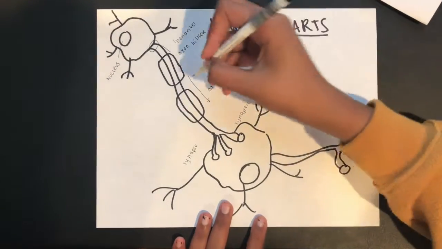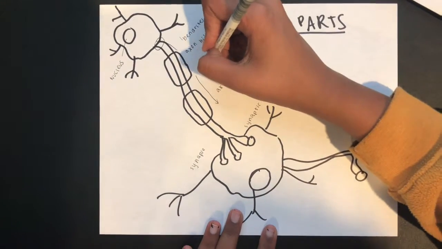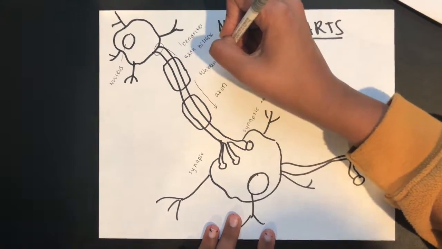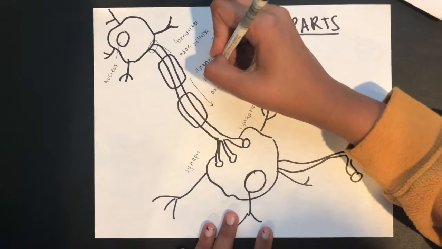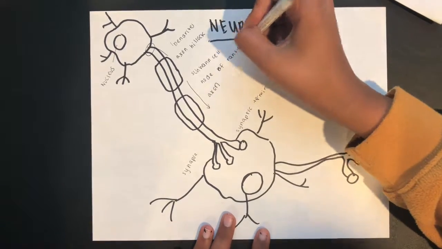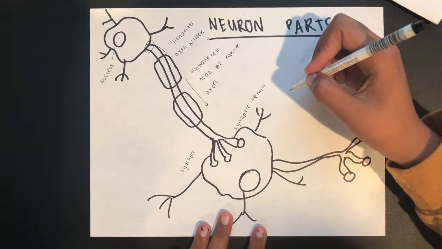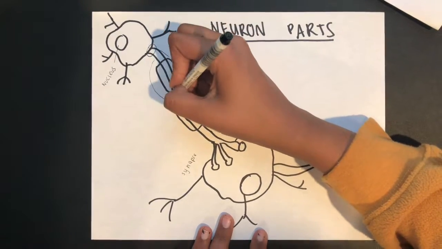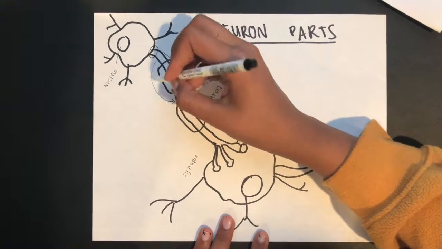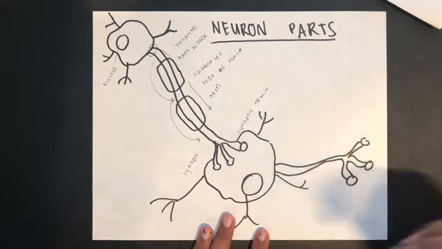On the axon itself, there are two parts. These blocks are called Schwann cells, and the gaps are called nodes of Ranvier. In a myelinated axon, saltatory conduction occurs and the channel hits the node, depolarizes, creates another action potential, jumps up and goes to the next section.